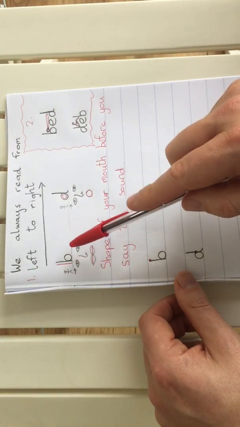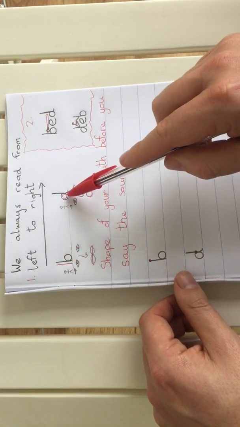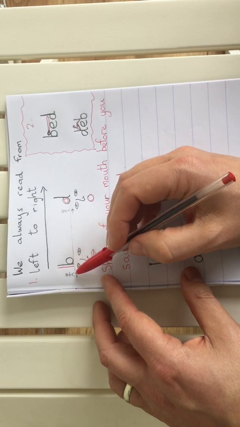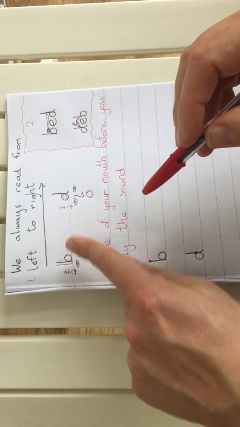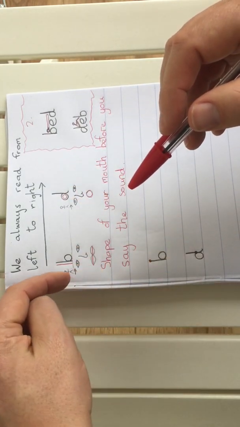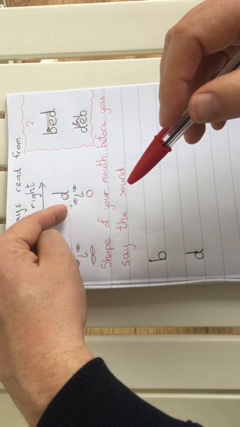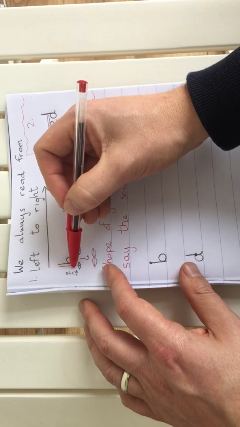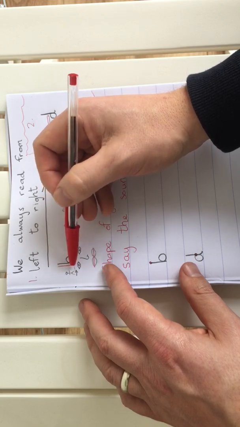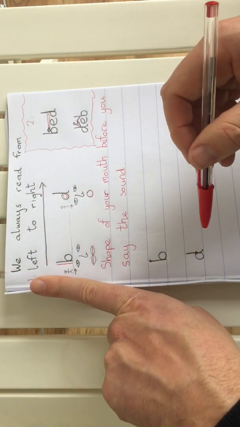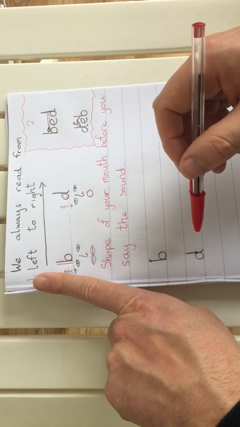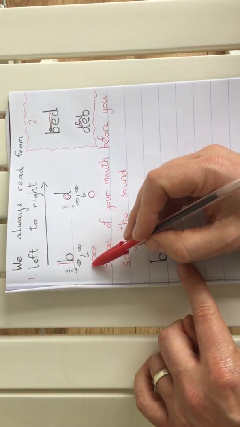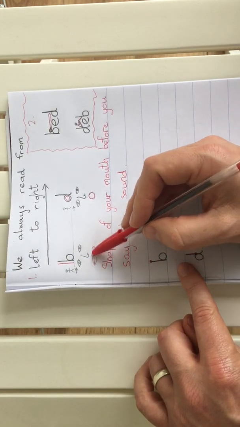Now, how do we tell the difference between B and D when we're writing and we're reading? When we're reading, we always read from left to right. So our little man is going to be walking along from the left and he's going towards the right. So what does he see first? He sees the big, tall wall. I've done that in the red there. It's a big, tall wall. And if I turn the big, tall wall over on its side, you can put this shape on your lips, so straight lips.